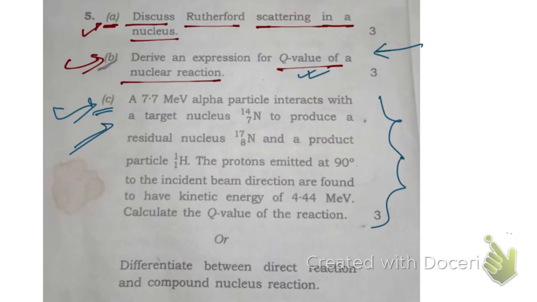Okay, so here you see an alpha particle of kinetic energy 7.7 MeV. It targets a nucleus of nitrogen 14, which has atomic number 7, and the daughter nucleus is O17. Let me explain it properly.